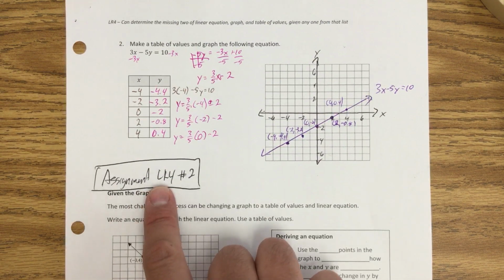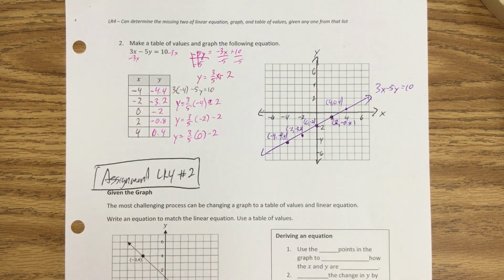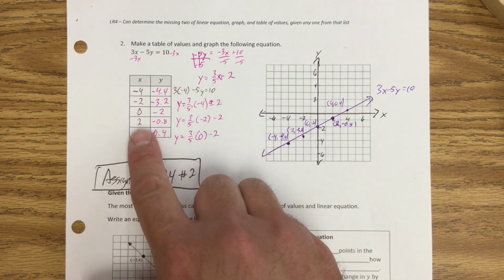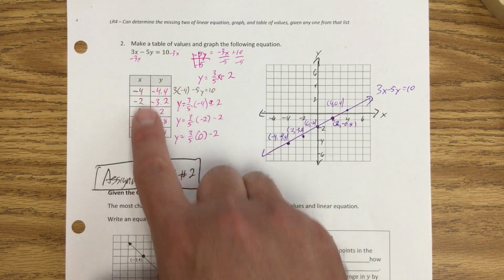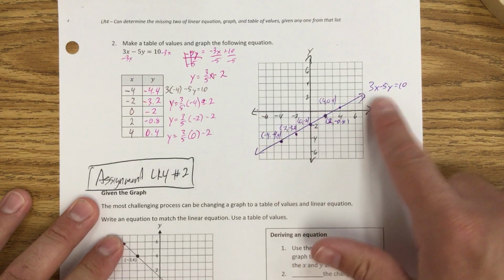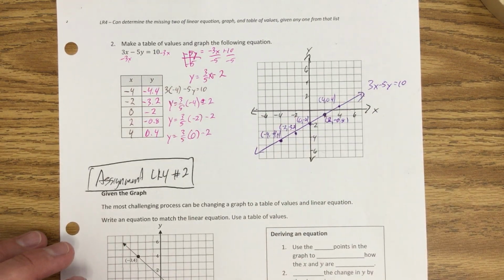Again, follow along in class. Assignment LR4, number 2, you can work on that one. That's taking an equation. I think I've given you about 6 or 7 equations there. I want you to create a table like this here, 5 points. The x's can be negative 2, negative 1, 0, 1, 2, or any collection of 5 x's that you want to create a table of values. Make sure your y is represented. Your graphs should all look exactly the same, just might have different points that you've used.